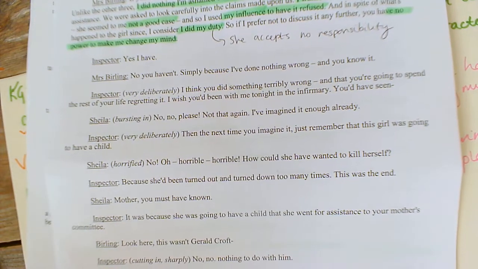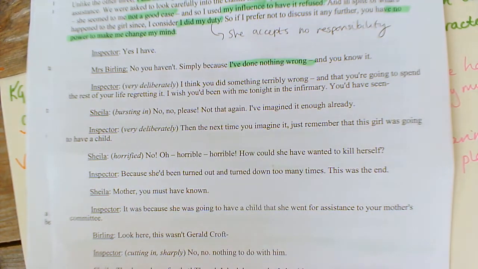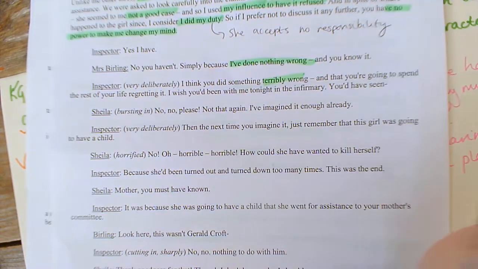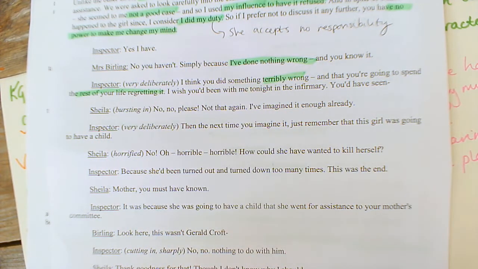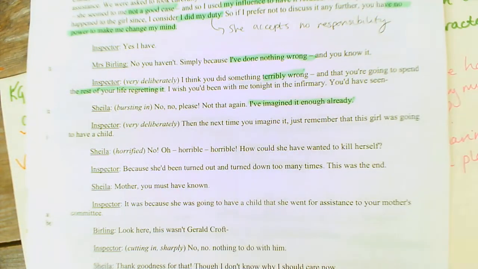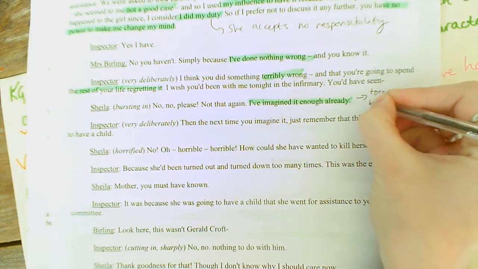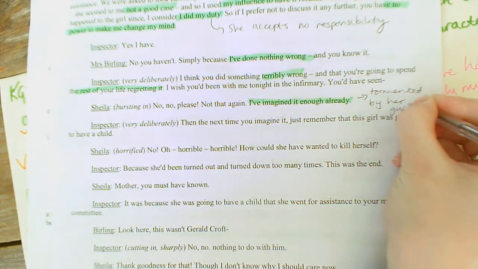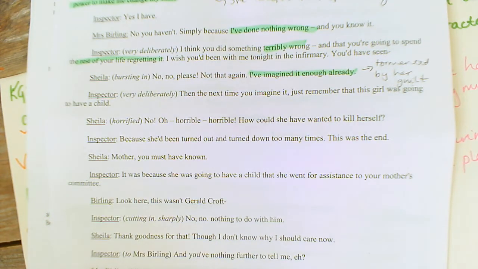The inspector says, yes, I have. She says, no, you haven't, simply because I've done nothing wrong, and you know it. Now, the inspector says very deliberately, I think you did something terribly wrong. And I think that you're going to spend the rest of your life regretting it. I wish you'd been with me tonight in the infirmary. You'd have seen. And Sheila says, no, no, please, not that again. I've imagined it enough already. So more evidence that Sheila is tormented by her guilt and her empathy for this poor girl. She hates the reminder.